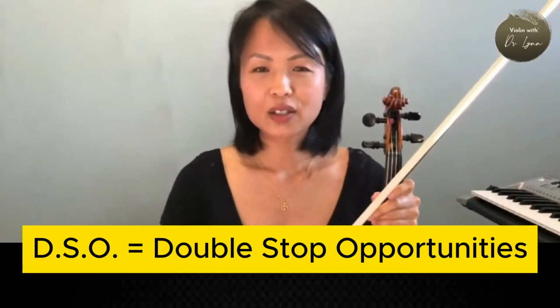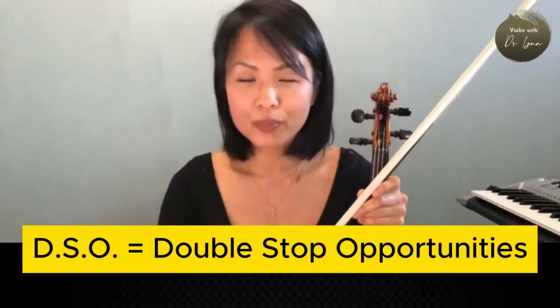Now, I'm going to check this with my open E. So here is what I call DSO, double stop opportunities. When I'm working on building bulletproof intonation, my intonation is not bulletproof, but I want to build it towards bulletproof status. I'm using any opportunity I can possibly find to play double stops. Double stops can be with open strings, but it's a unison, perfect fourth, perfect fifth, or an octave.